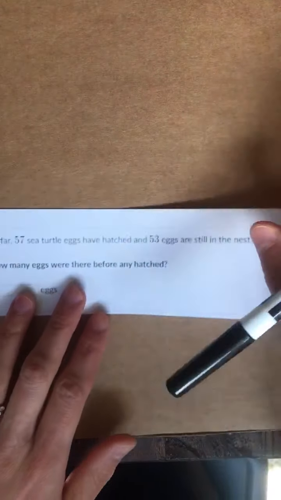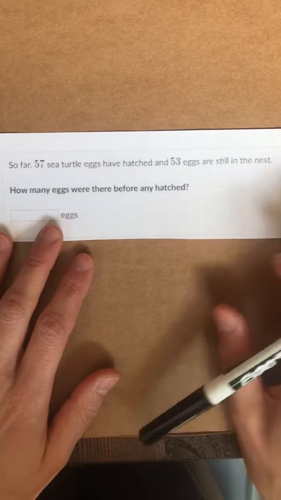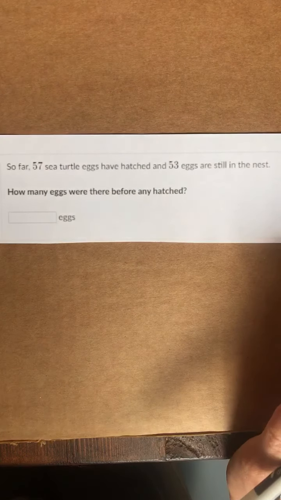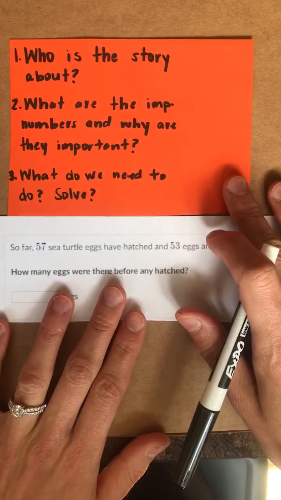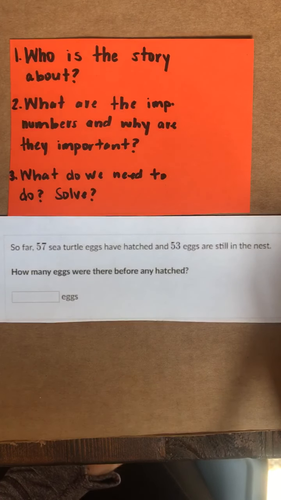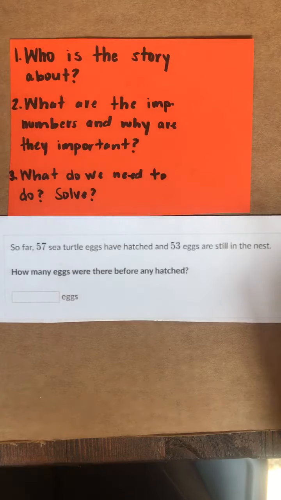Okay, friends, great job working on number 4. Let's take a look at number 5 together. So number 5 is a word problem. So I am actually going to ask that you pause your video and do your 3 reads. Once you've done your 3 reads, press play and we'll talk about the question together.